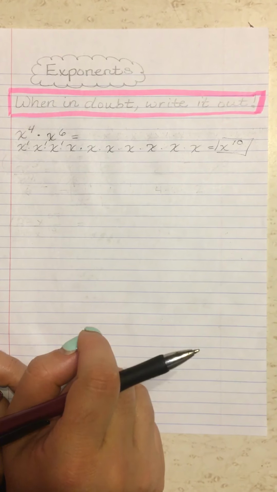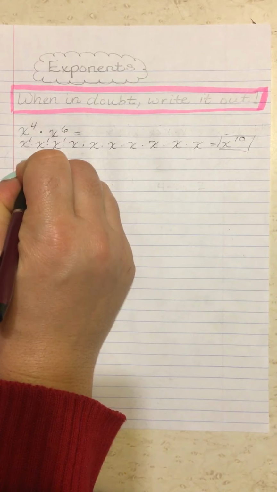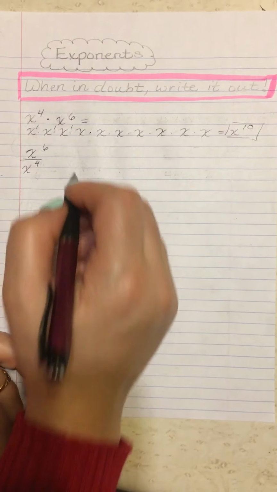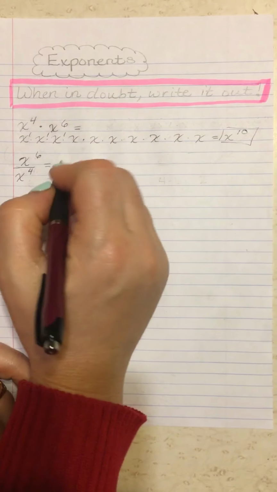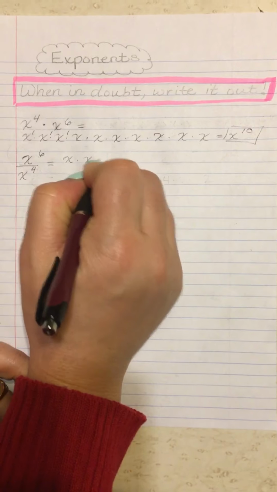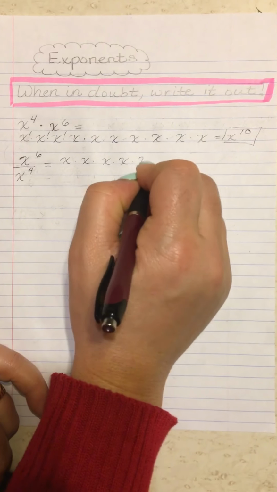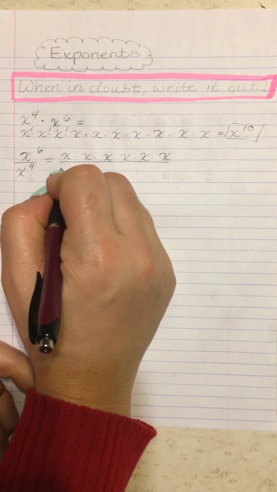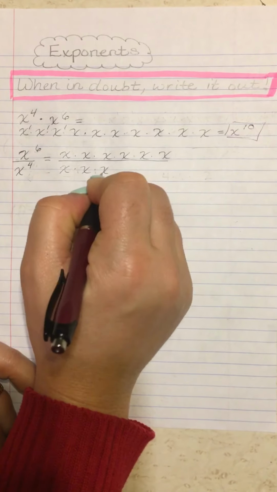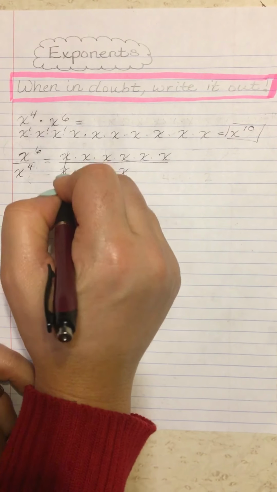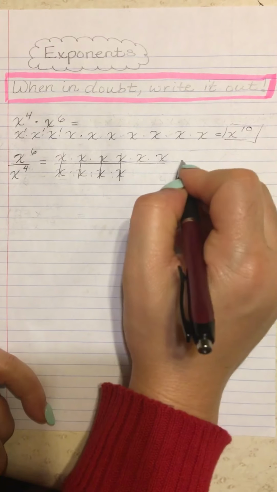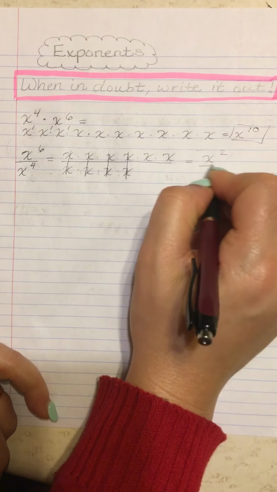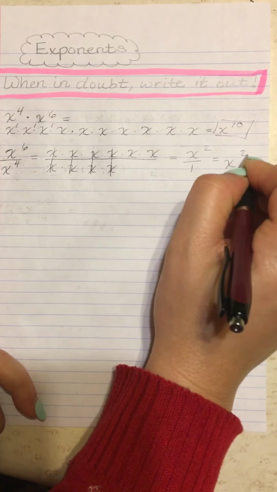So let's look at x to the sixth power over x to the fourth power. Let's write it out. On the top, we have 6 times, 1, 2, 3, 4, 5, 6, over, and on the bottom, we have 4 times, 1, 2, 3, 4. We cross these out because we're simplifying. And on the top, we have x to the second power over 1, which just becomes x squared. That's our answer.